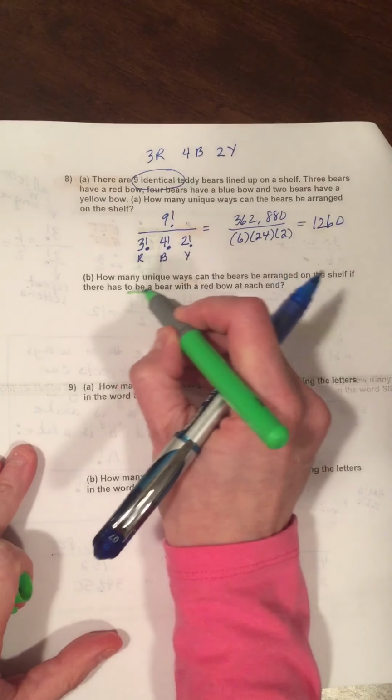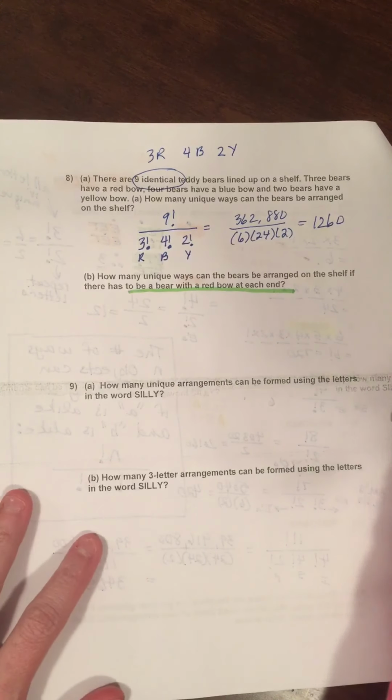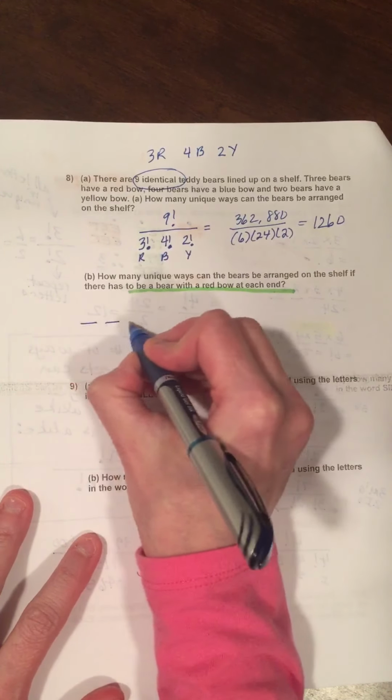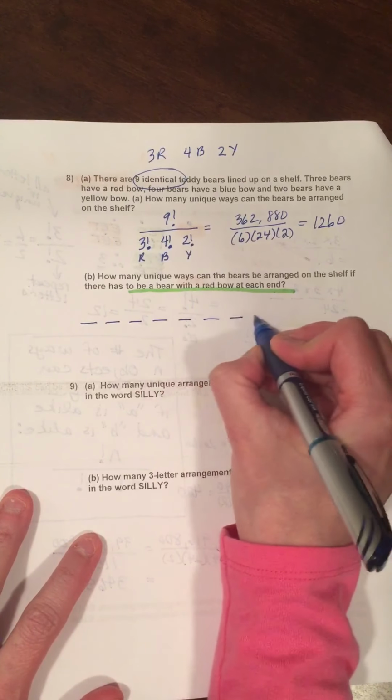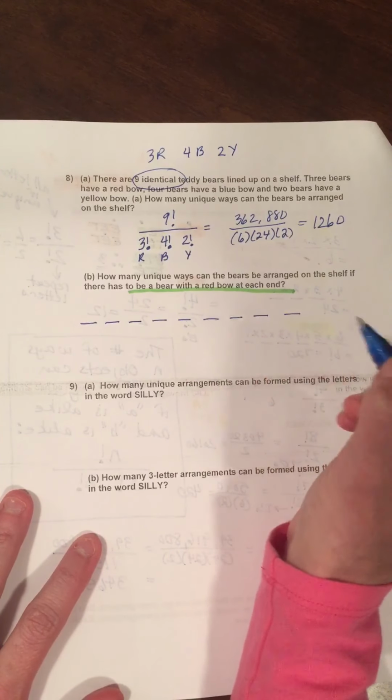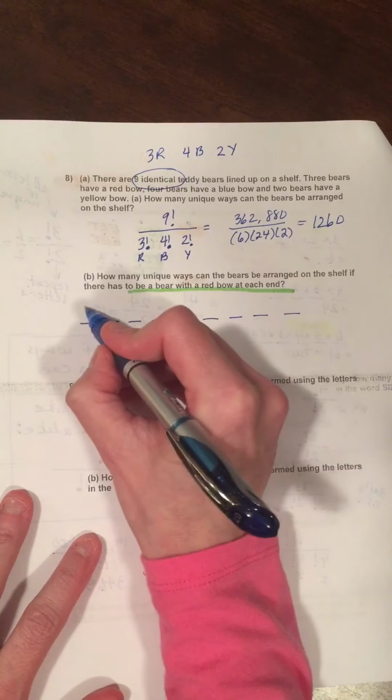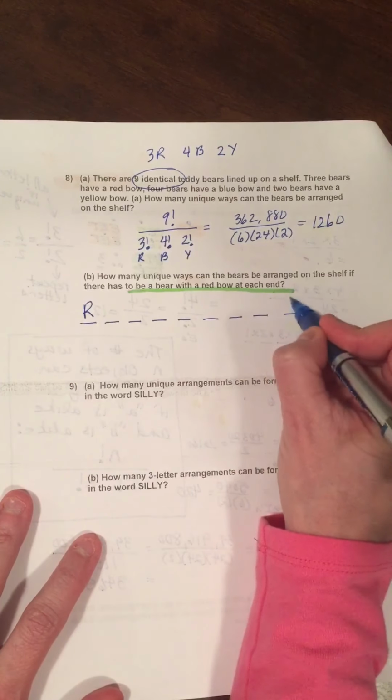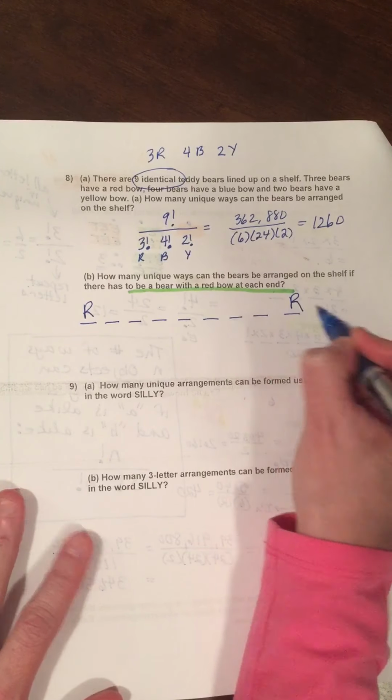Okay, let's crank it up a little bit. How many unique ways can you arrange the bears on the shelf if there has to be a bear with the red bow at each end? Hold on, let me draw this out. 1, 2, 3, 4, 5, 6, 7, 8, 9. If there has to be a bear with a red bow on each end.